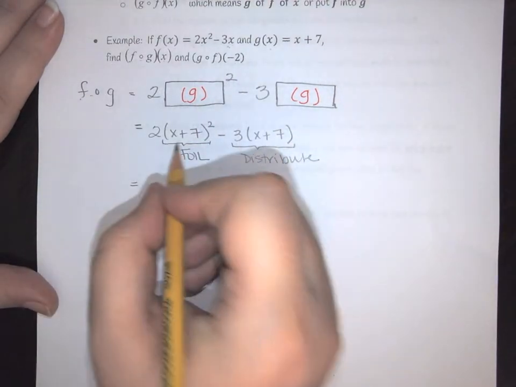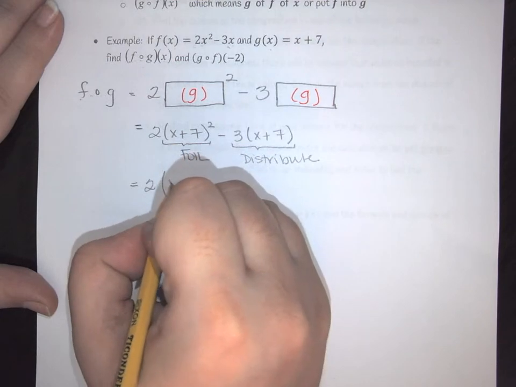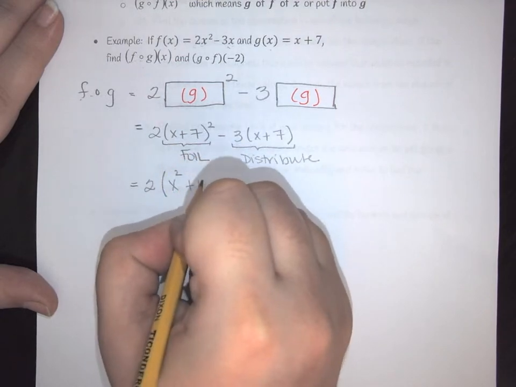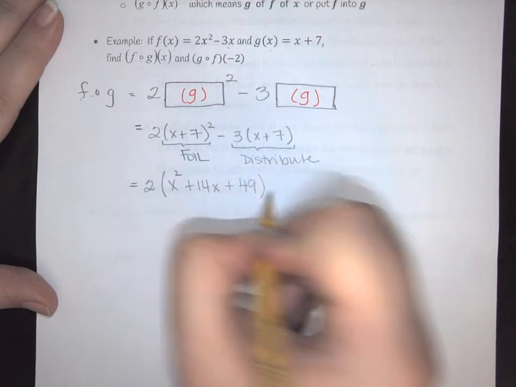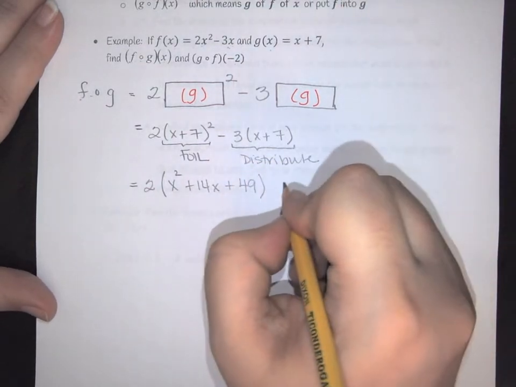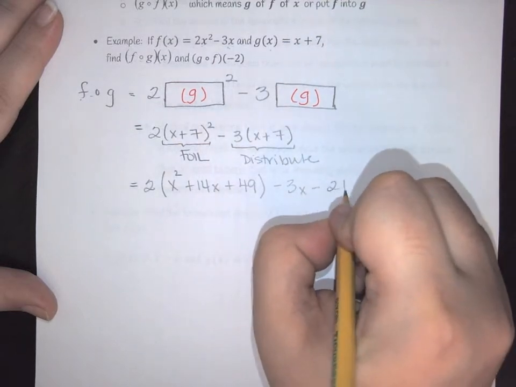When you FOIL, you have 2 on the outside, and this becomes x squared plus 14x plus 49, and then minus 3x minus 21.